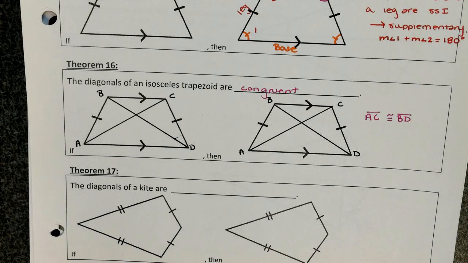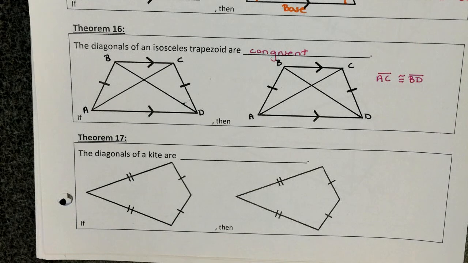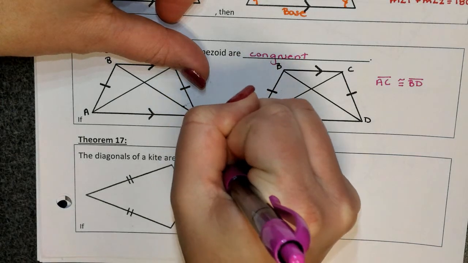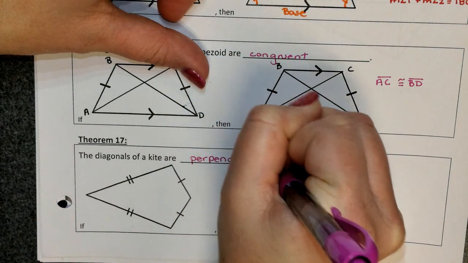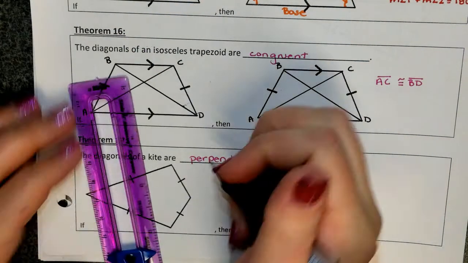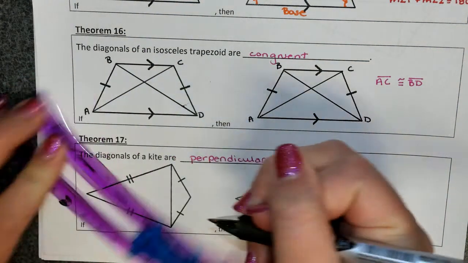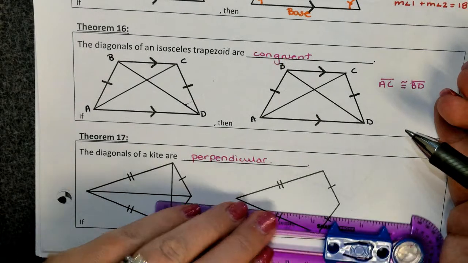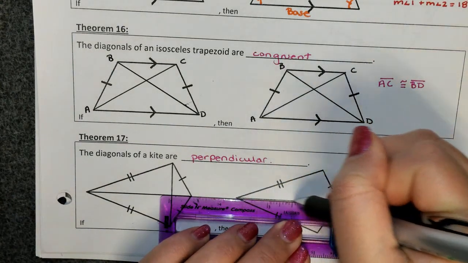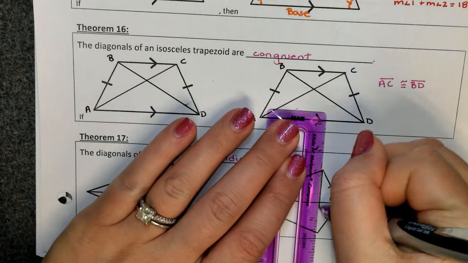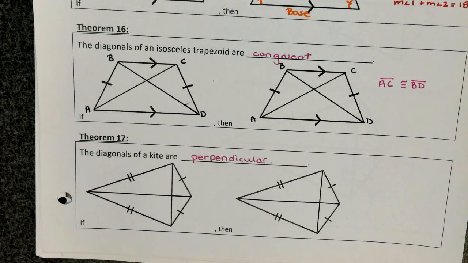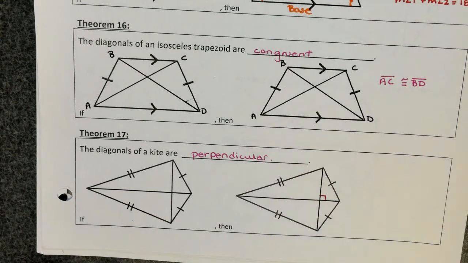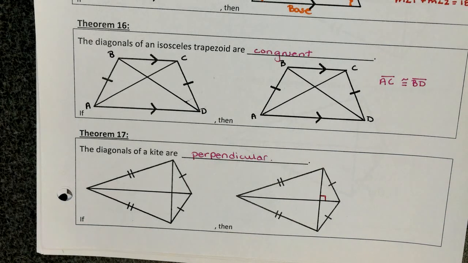The next one says the diagonals of a kite are, and this rule says that they are perpendicular. So I'm going to draw in the diagonals of my kite here. So if you have this labeled, then you know that you can also label that this makes a right angle because those diagonals are perpendicular.